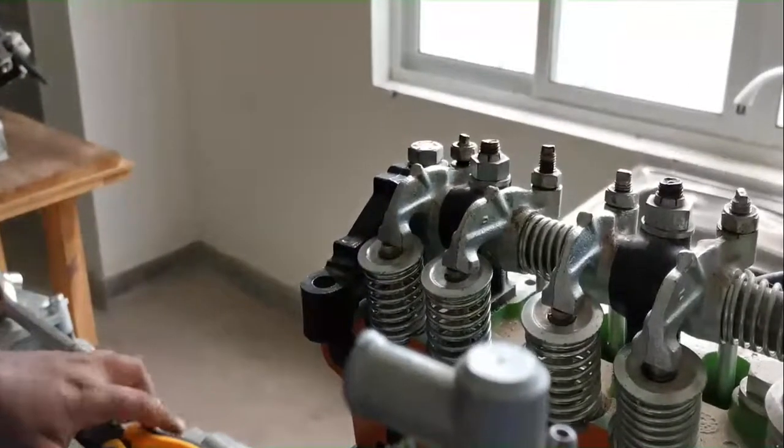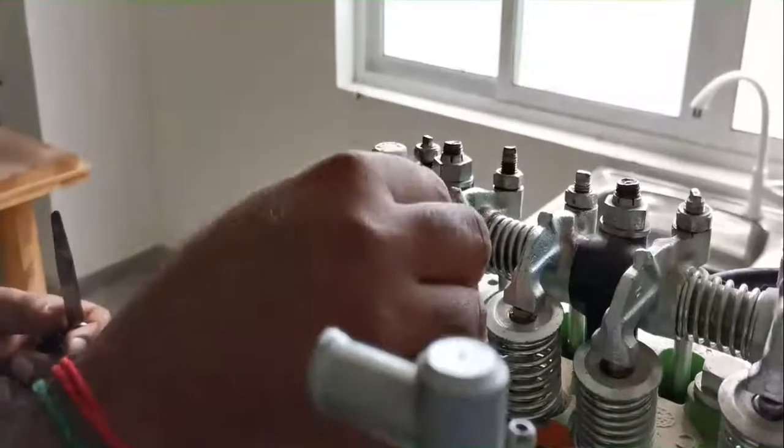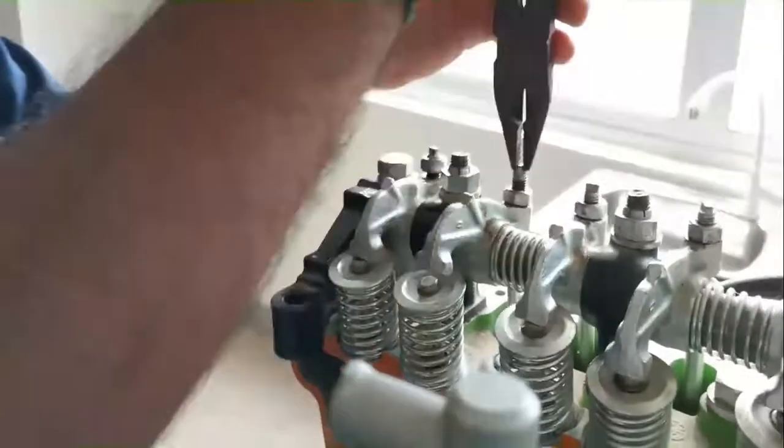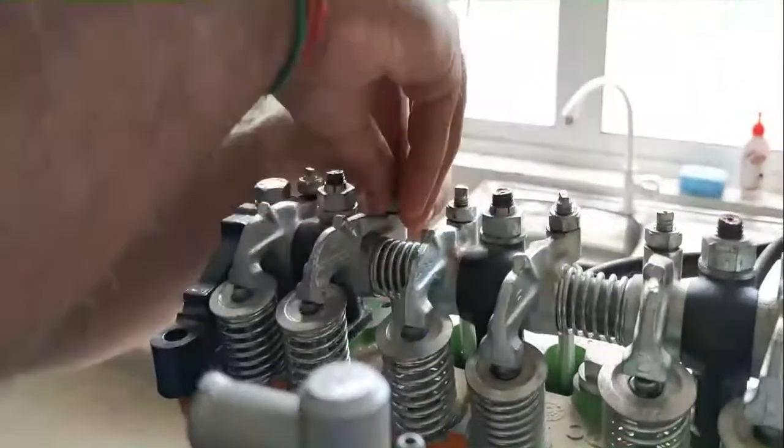So we can get the plate. Here I already told, here we fix this.